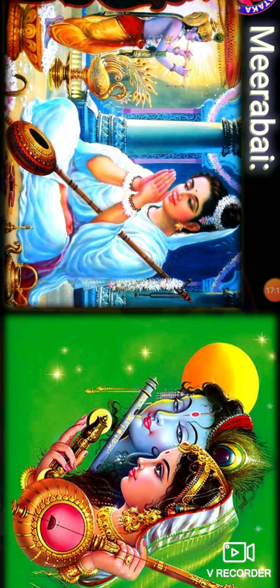Mirabai composed songs of devotion towards Krishna. These are called bhajans. She composed devotional songs towards Krishna, called bhajans. Even today we remember that Mirabai composed devotional songs for Lord Krishna.